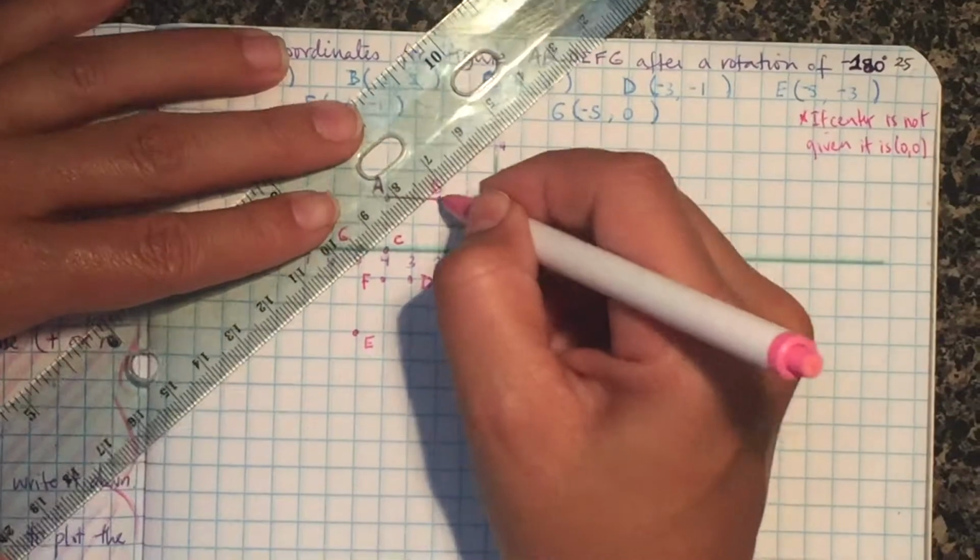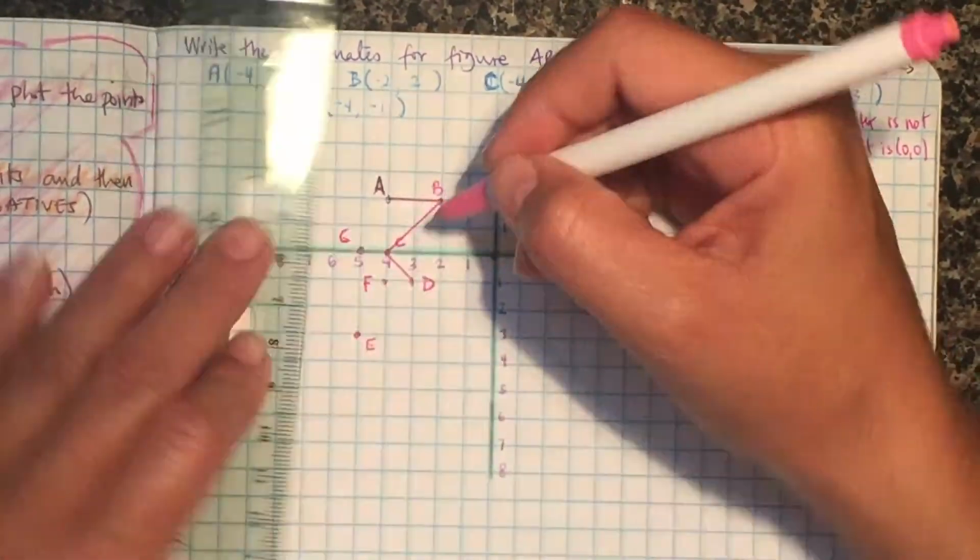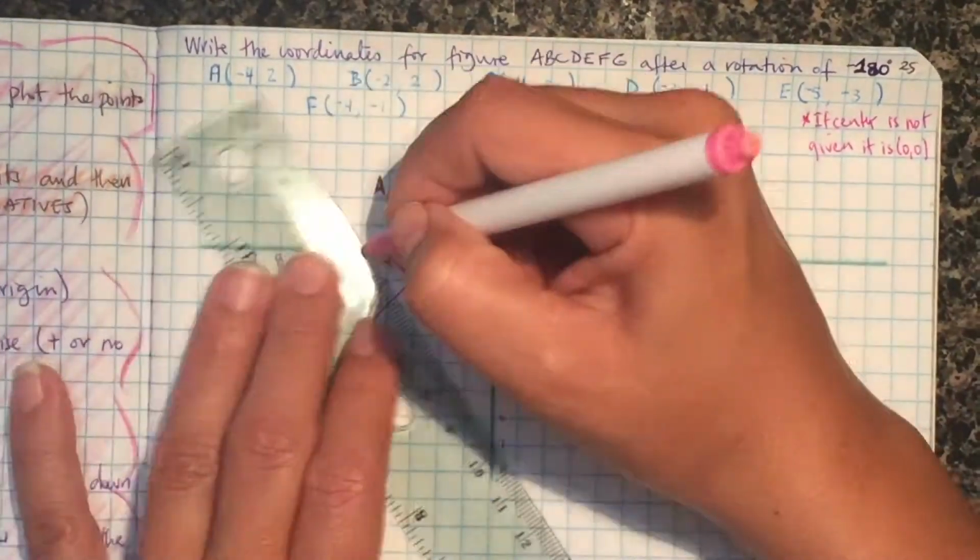Go ahead and join all the points together. This is a listening check. Circle the letter E.